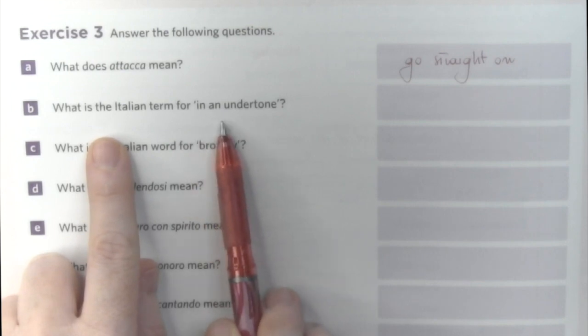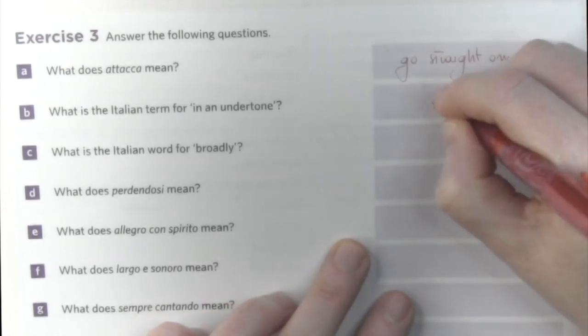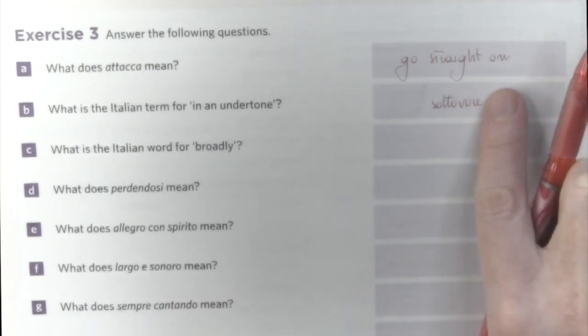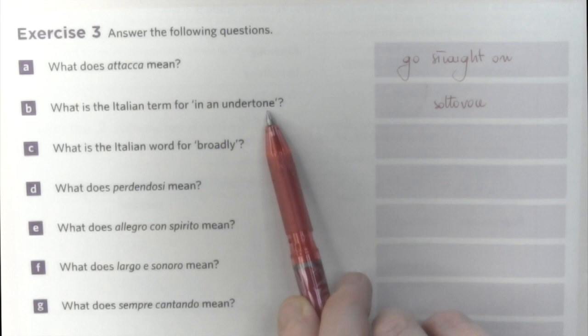What is the Italian term for in an undertone? Okay, sottovoce. Now, this term, sottovoce, is used in both instrumental and singing music. Sottovoce means, okay, sotto means down and voce means voice. But I don't know if this is like undertone. It confuses me because tone could be the color, but this is nothing about the color. It's about the richness of the sound.